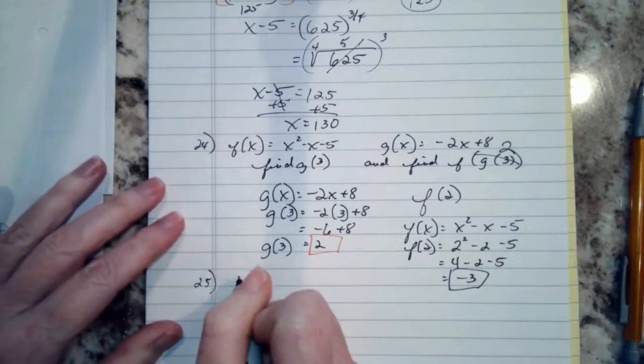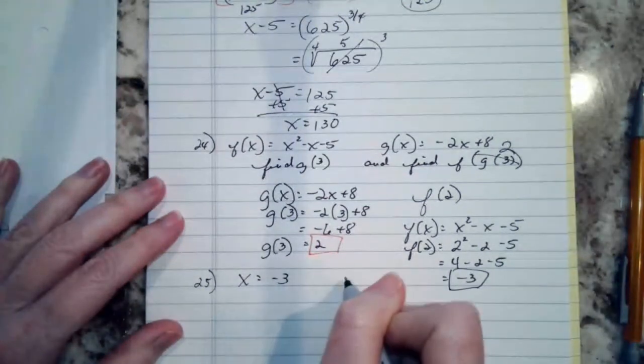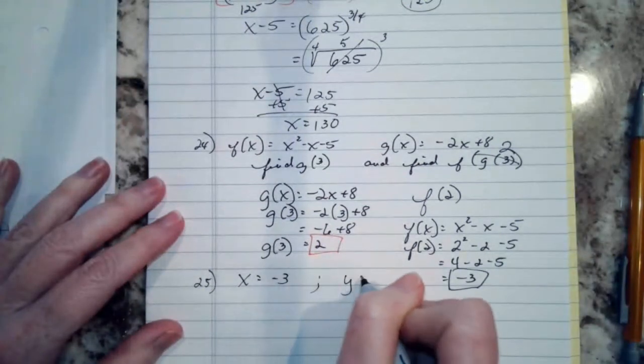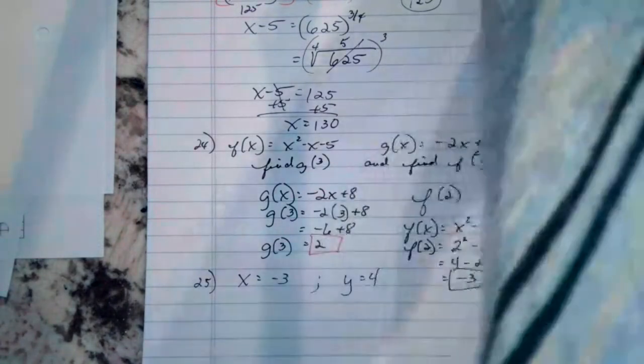And then the last problem on here, I'm asking you to graph x equals negative 3, and then graph y equals 4. Let me grab my graph board for that.